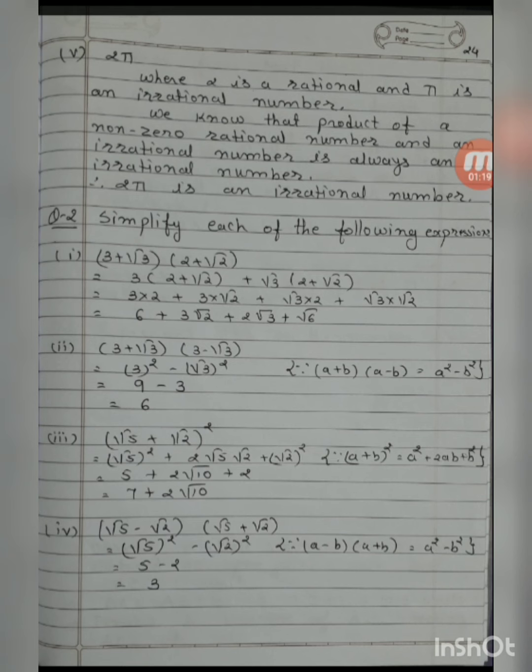Third one, (√5 + √2) whole square. Here our operation is (a + b) whole square, which is equal to a² + 2ab + b². So now we can write (√5)² + 2 into √5 into √2 + (√2)². (√5)² means 5, plus 2. √5 into √2 means √10, and (√2)² means 2. Then we get the answer 7 + 2√10.